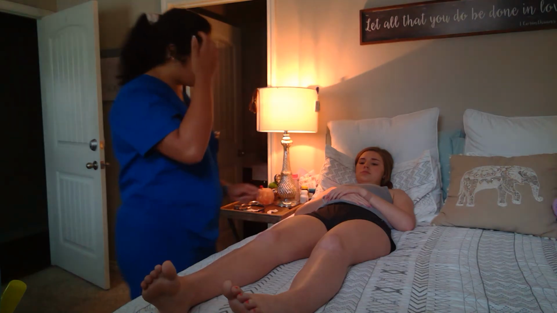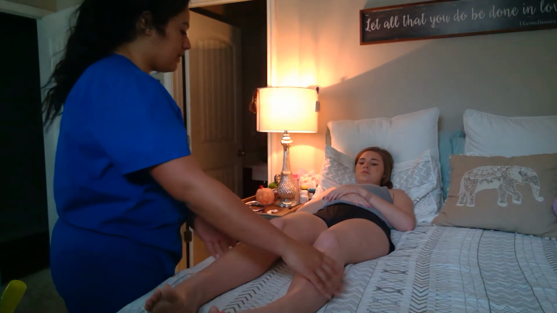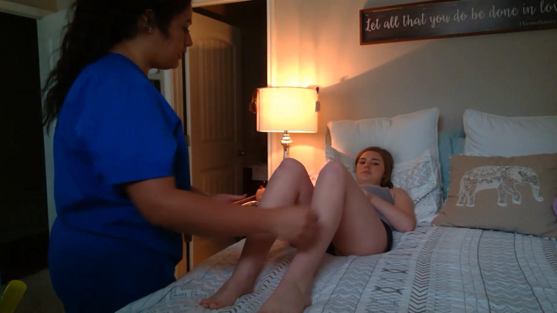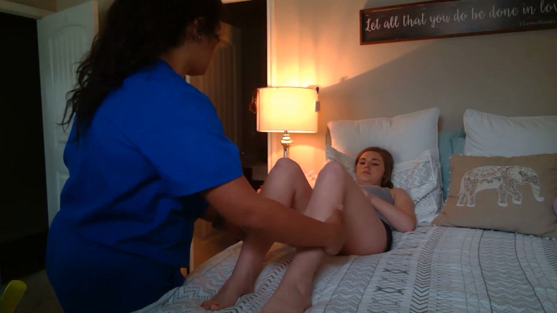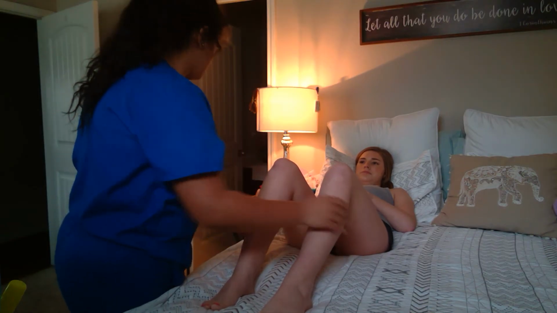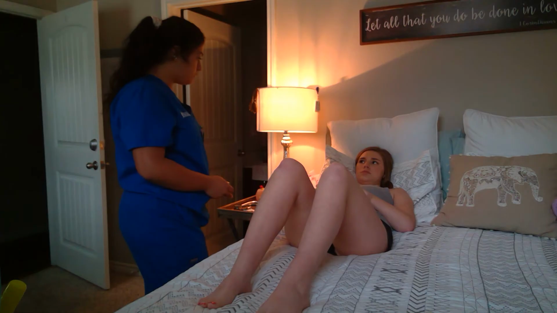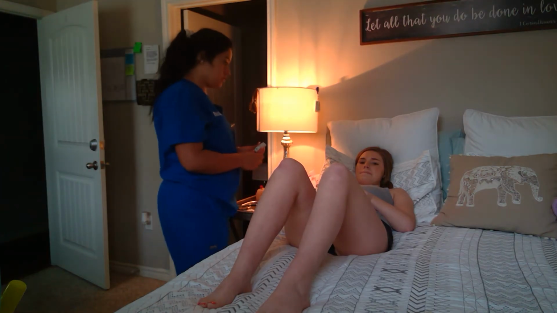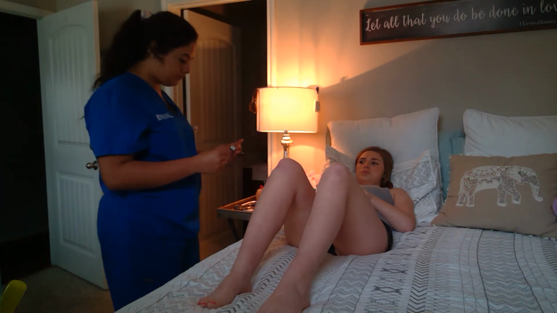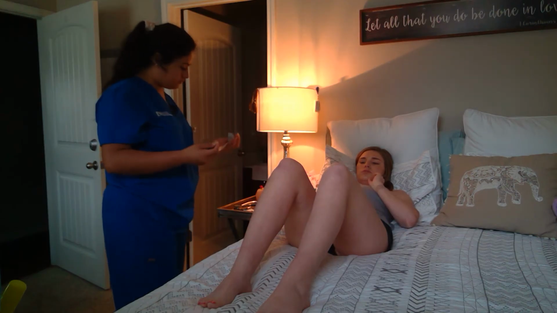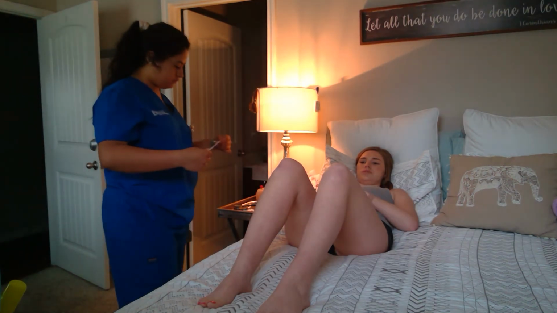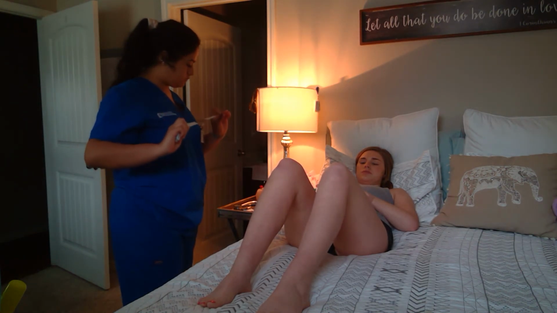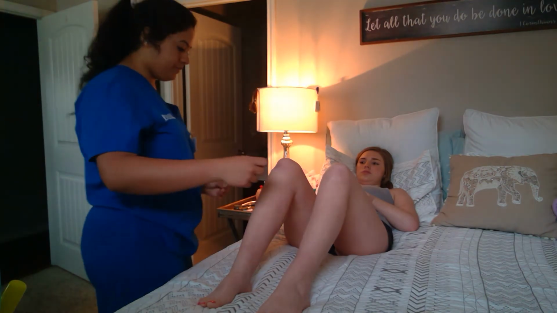Now we're going to be checking for calf pain and tenderness, so I'm going to have you bend your knees just a little bit. Okay, is there any tenderness in your calves? Nope. Okay, now we're going to be checking for calf circumference. I'm going to be measuring your calves. Okay.